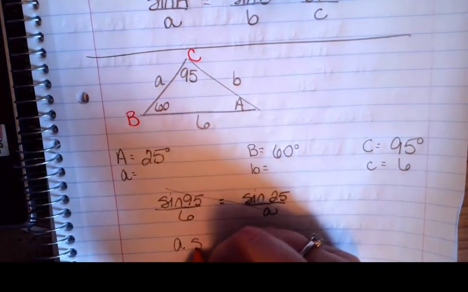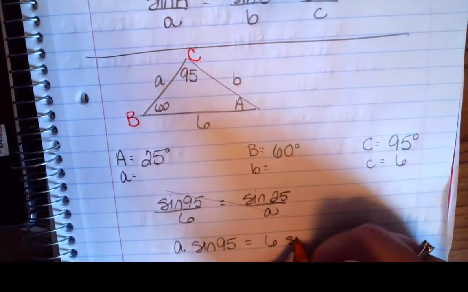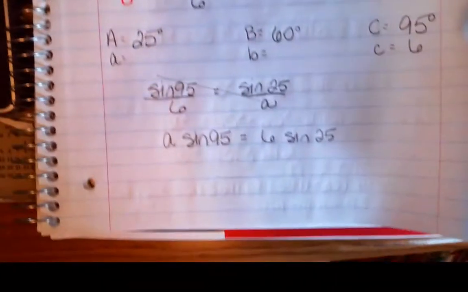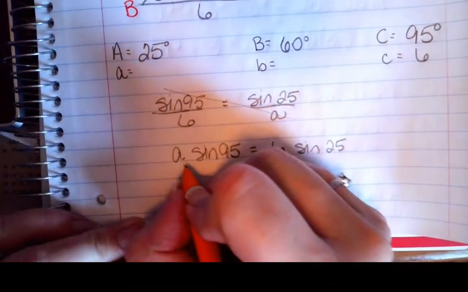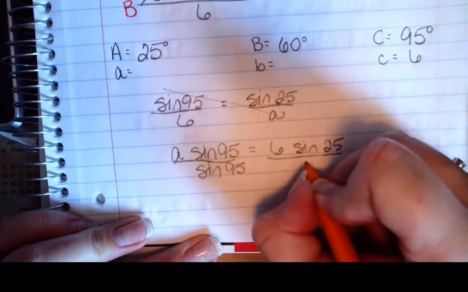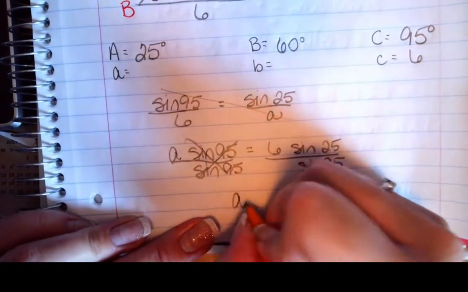So I have a times the sine of 95 equals 6 times the sine of 25. And now I can solve for a. I'm going to divide both sides by the sine of 95. Any number divided by itself is 1.